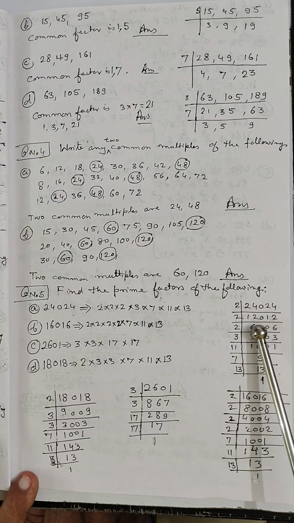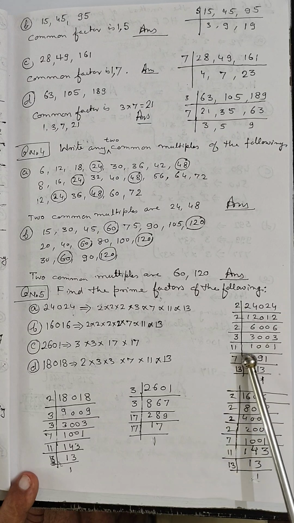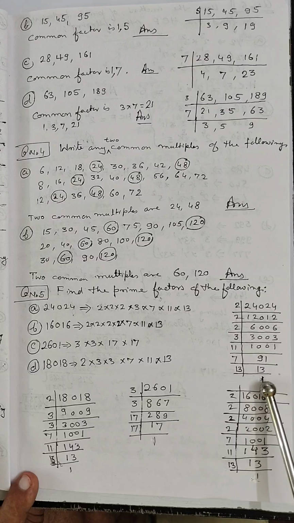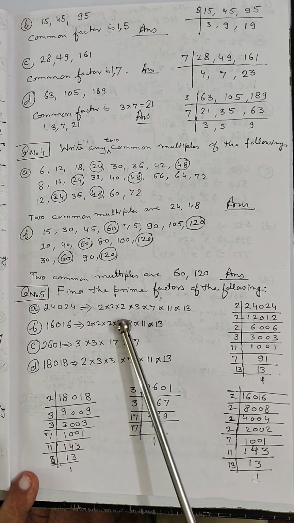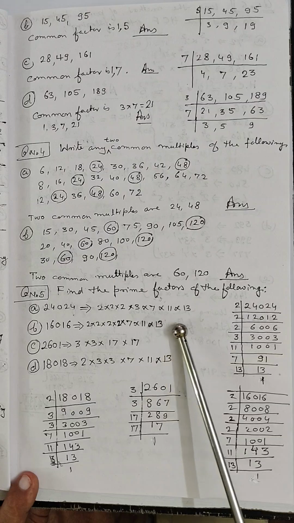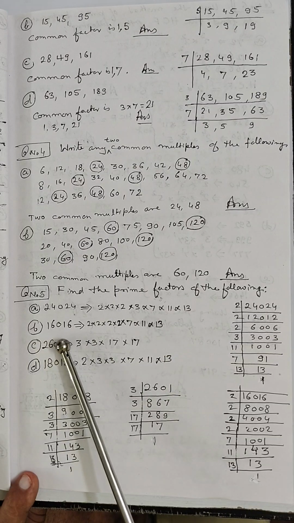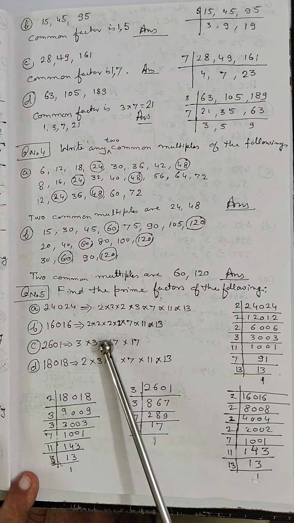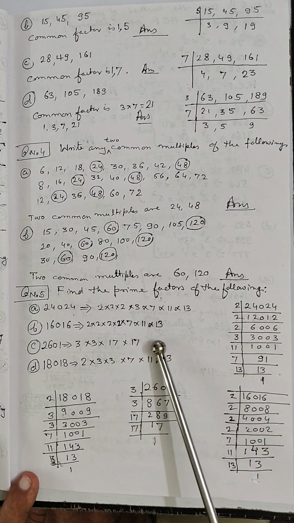Divide first by 2, again by 2, again by 2, now divide by 3, and now it can be divided by 11, so 7 and 13. So write down these numbers here: 2 into 2 into 2 into 3 into 7 into 11 into 13. Similarly, 16,016 is 2 into 2 into 2 into 2 into 7 into 11 into 13.